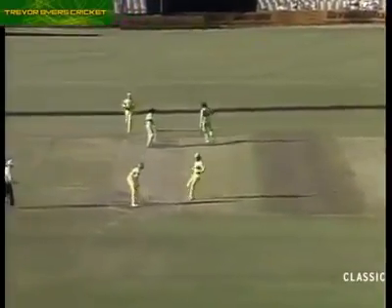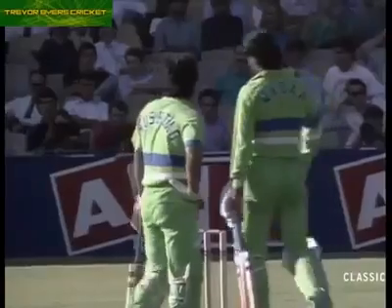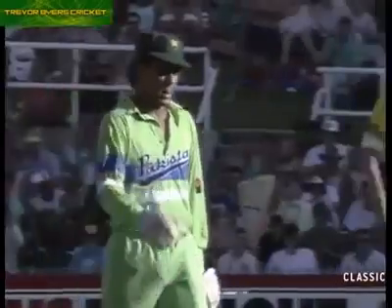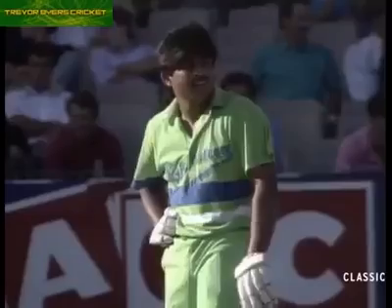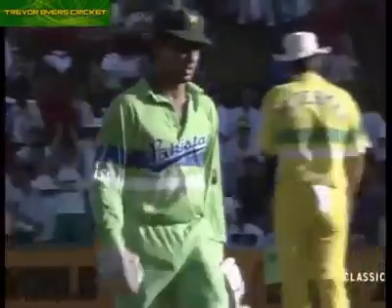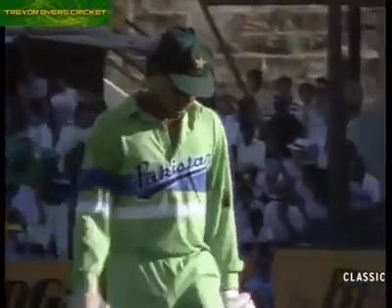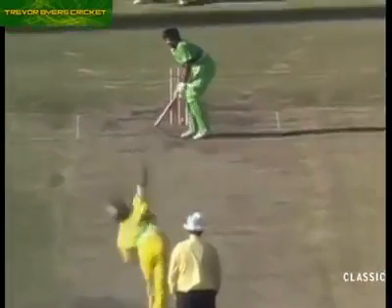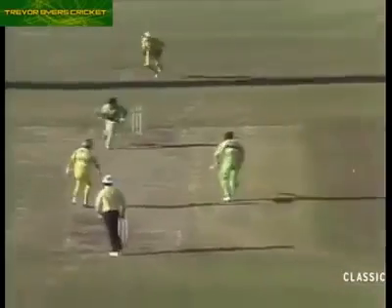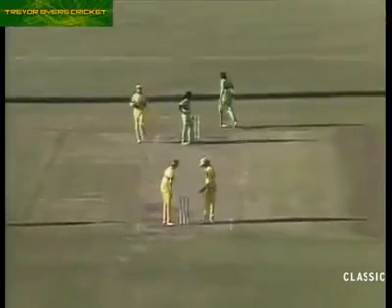Oh, it must be a run out. Now, which one were you going to take off, Alan? The closest one. A mix-up, and Waqar Younis is on his way back to the pavilion. Yeah, this come about from inexperience. Mushtaq Ahmed, yes, no, wait, and then it's a very big sorry.